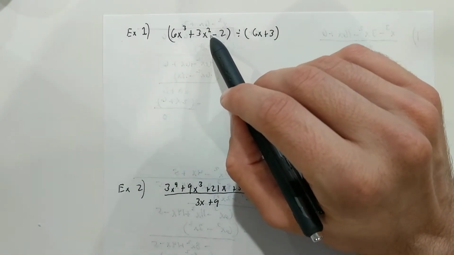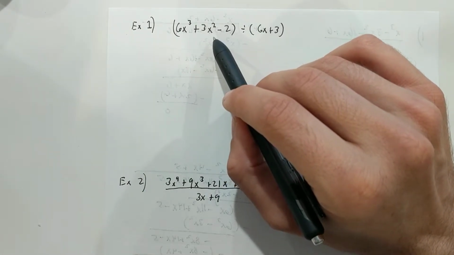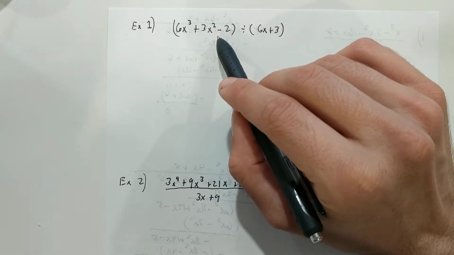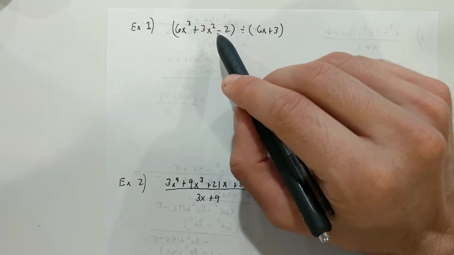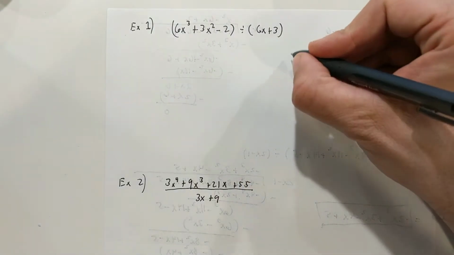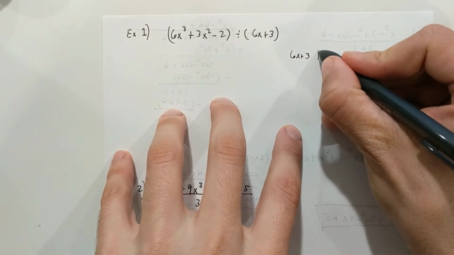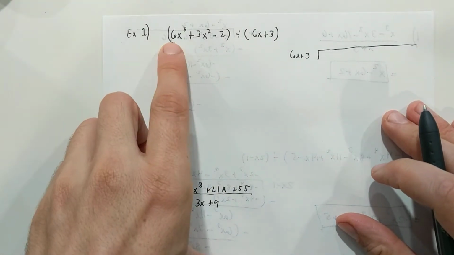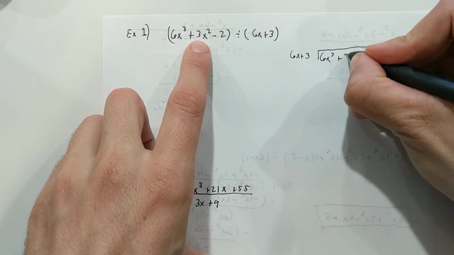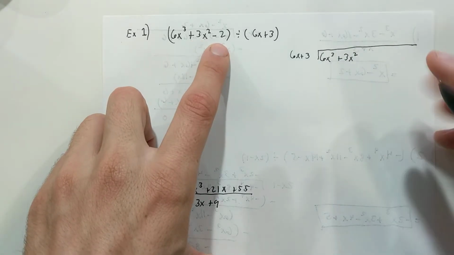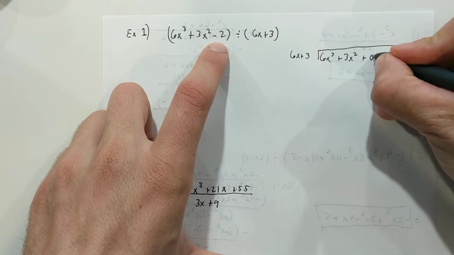what we need is an x term. So we just create one. But since there isn't one, how many x's do we have? Well, that means we have 0 x's. So when I actually write this out, I'm going to write 6x plus 3. But when I divide, I'm actually going to divide by 6x cubed plus 3x squared. No x terms. So how many x terms do I have?